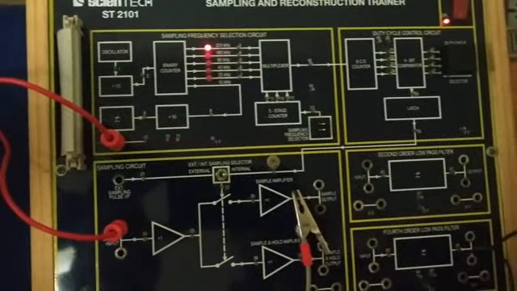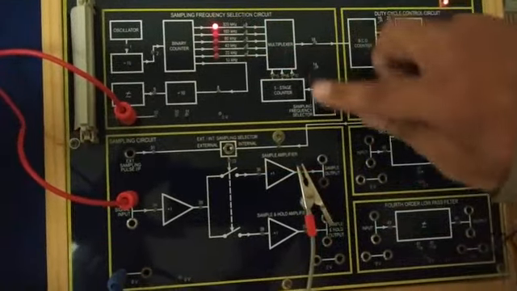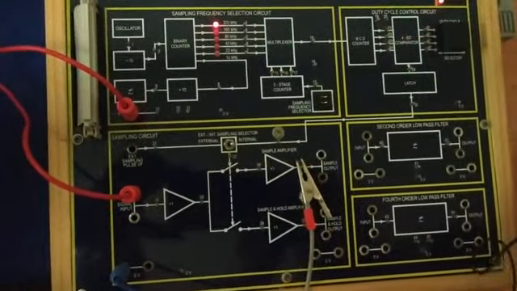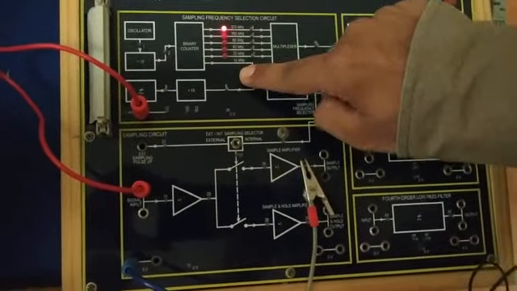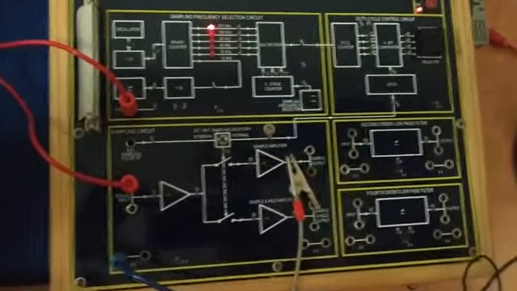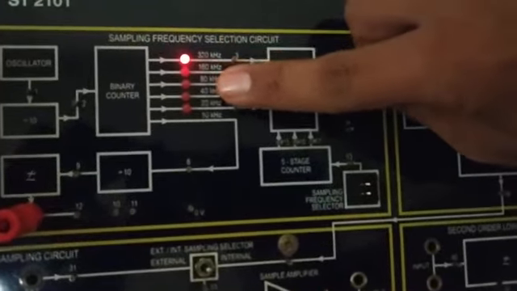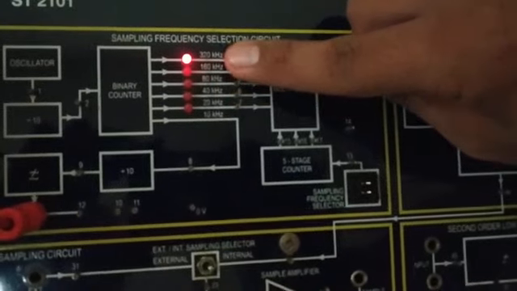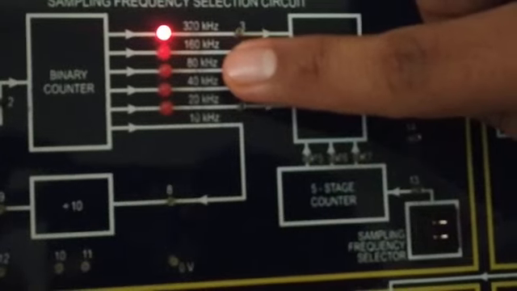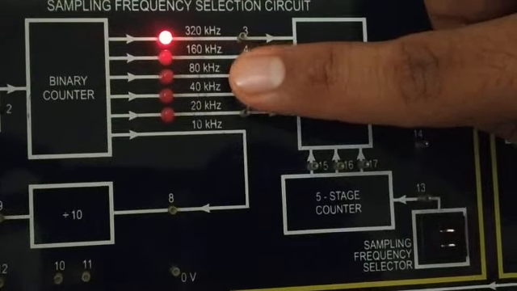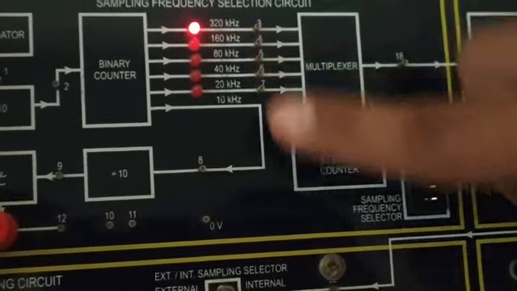As we have explained earlier, there are various blocks in the sampling and reconstruction trainer. These are the different frequencies which we can choose. As you can see, there are various frequencies like 320 megahertz, 180 megahertz, 320 kilohertz, 180 kilohertz, 80 kilohertz, 160 kilohertz, 80 kilohertz, 40 kilohertz, 20 kilohertz, and 10 kilohertz.